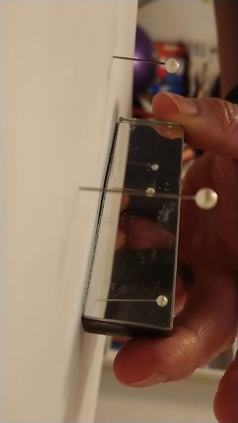Oops, no good if I've moved it. Fortunately I drew around my mirror so I can replace it in the same place. So there, I've placed now a third pin in the way of the reflection.